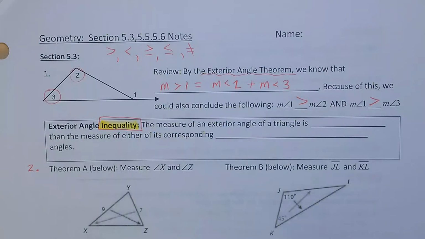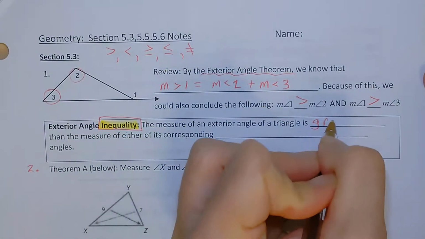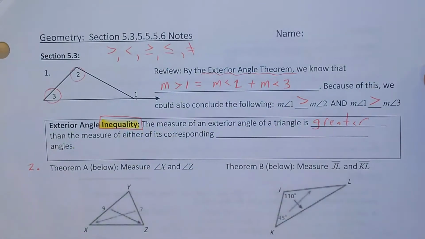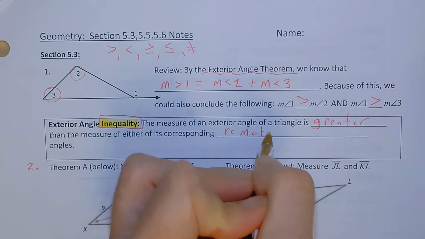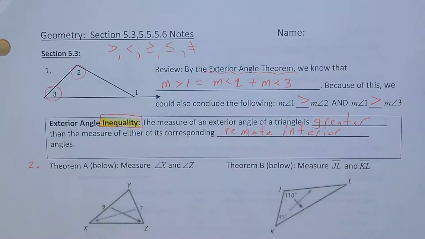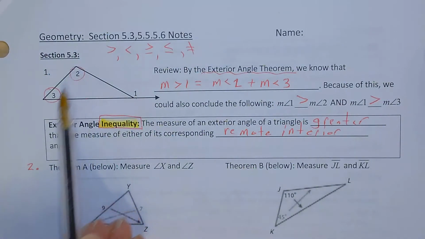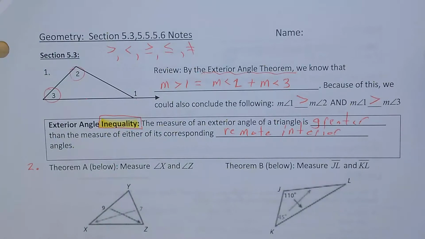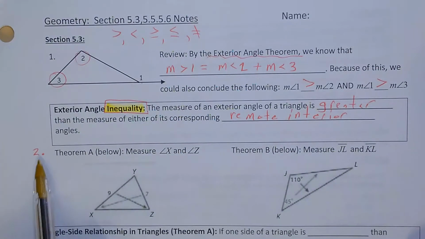The measure of an exterior angle, which is angle 1, is going to be greater than the measure of either of its corresponding remote interior angles. So it's very easy to understand. If you have an exterior angle, it's bigger than either of the remote interior angles. So that's an inequality theorem. Okay? So that's the only thing we're doing with that one. Now, I numbered this 2. I should have put 2 in here.